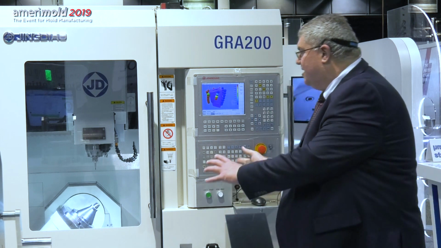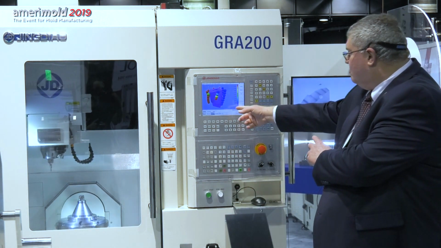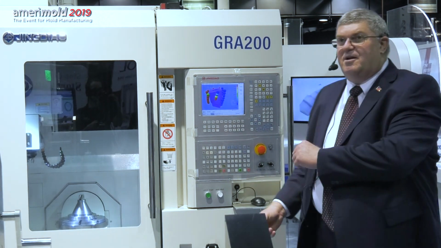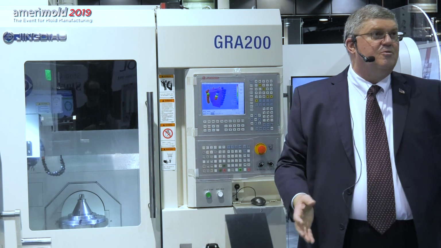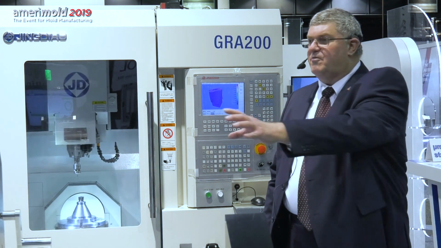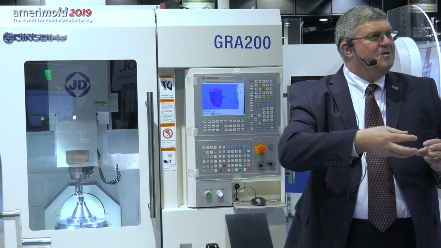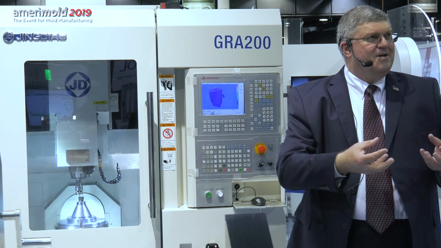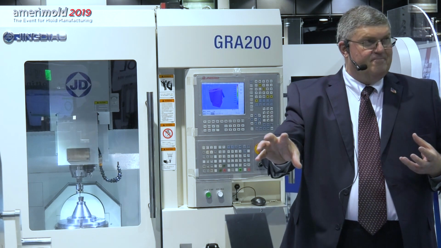So based on these types of technologies, and again, you can see how we're plotting the data, where we are looking for those highs and lows, doing the comparison, and then we'll do the final cut. Once we're concluded, we invite you to take a look at all these parts, feel the finish, feel the fit, and kind of get a feel for what we're just doing on the machining side.